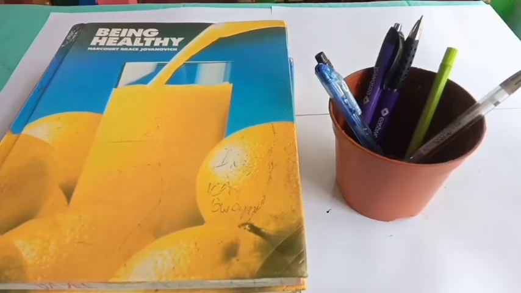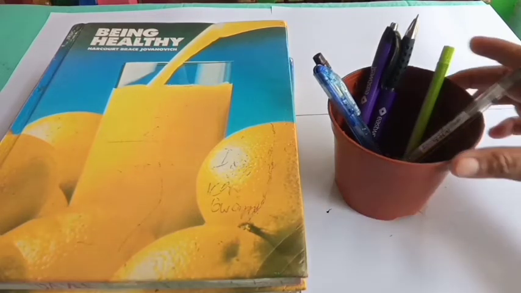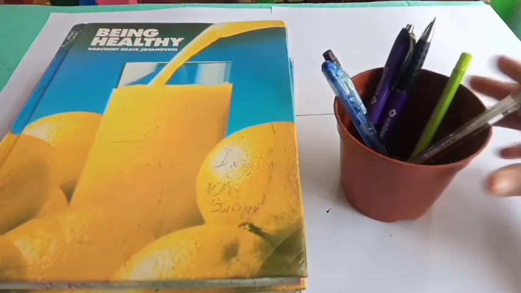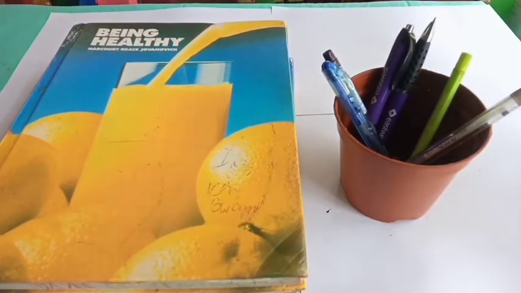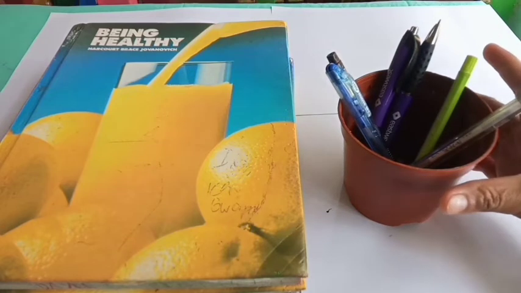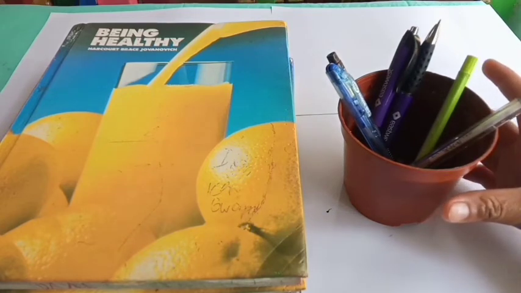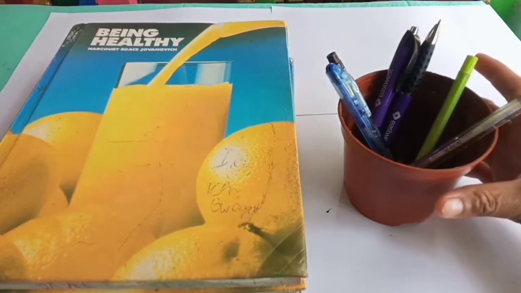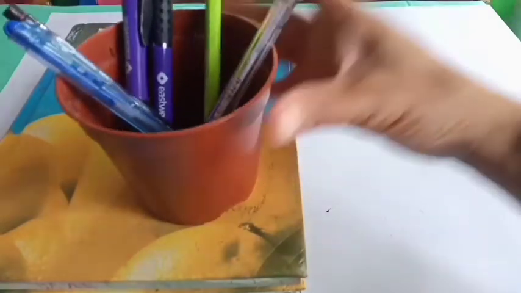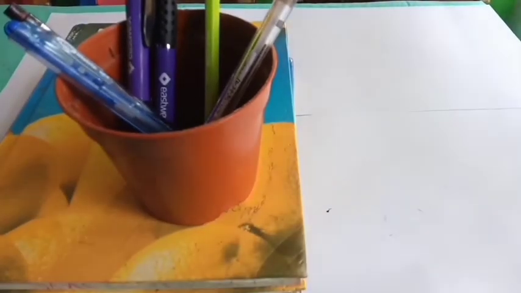Now, my question is, does motion occur in the pen holder? Yes, very good. There is motion in this pen holder because of the force that I applied to it. So, it is moving and there is movement in the pen holder from the reference point pile of books.